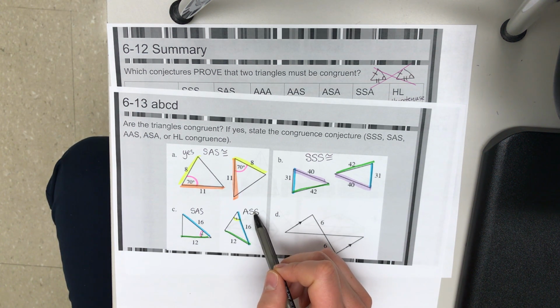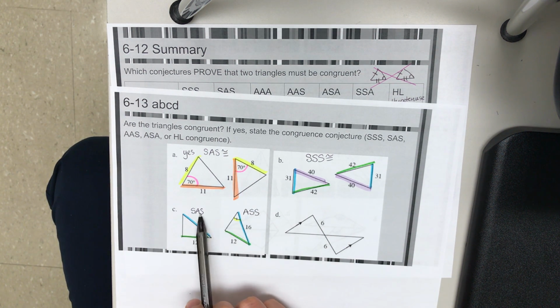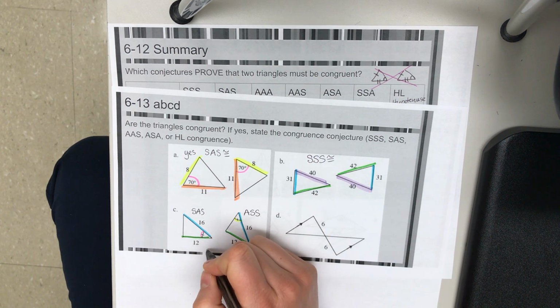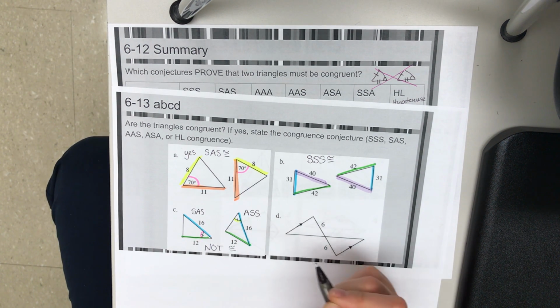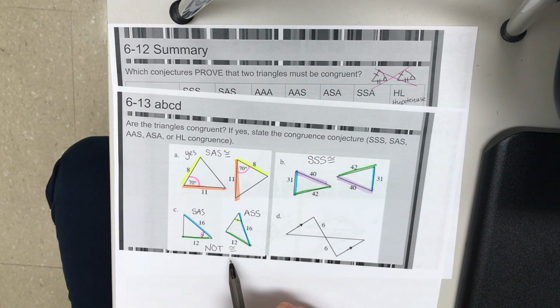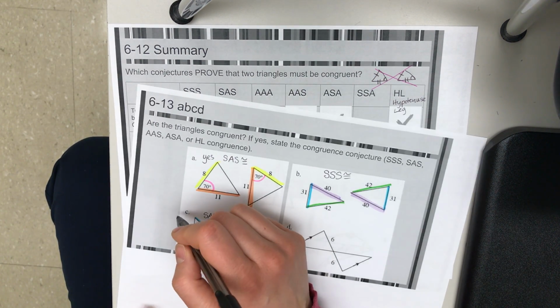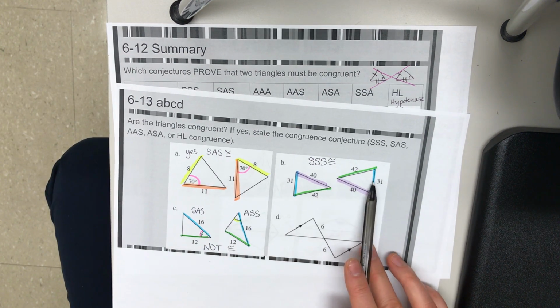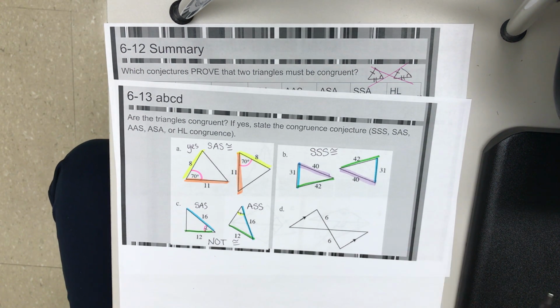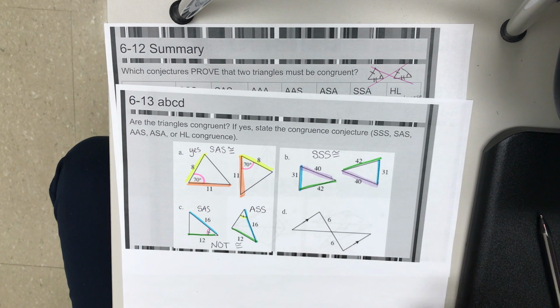It's not in between. So anytime these two things don't match, the automatic answer is not congruent, or maybe not enough information to determine if they're congruent, okay? So C is a big no. A and B were both yeses. They both had the same information in the same order. All right, part D is a pretty good one.